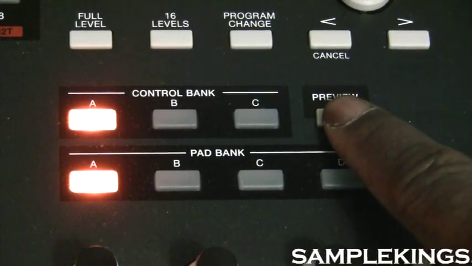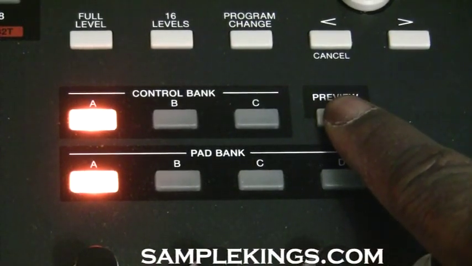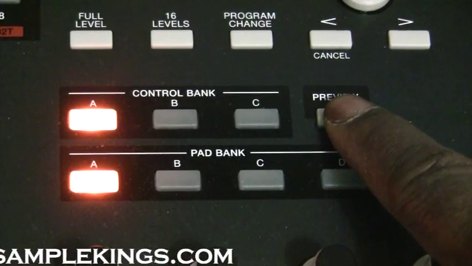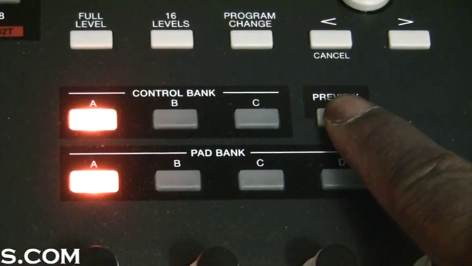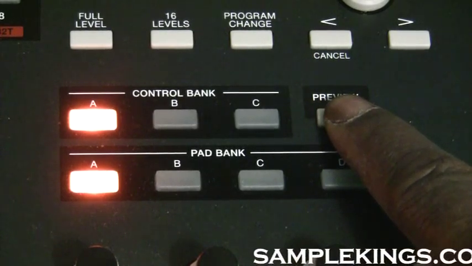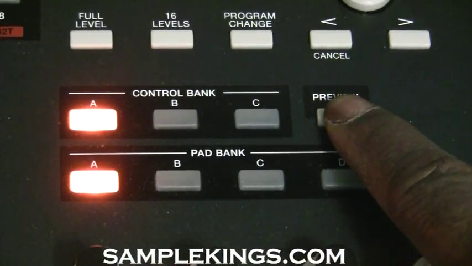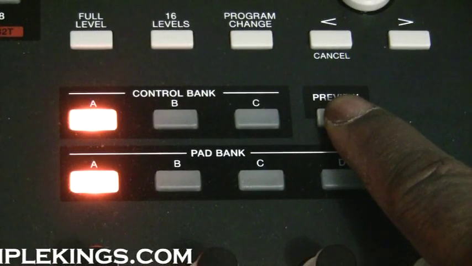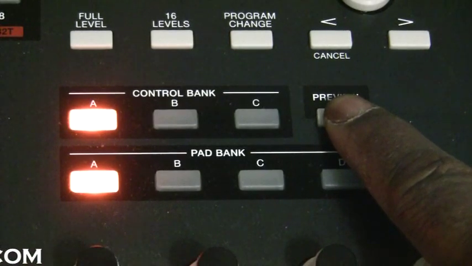So holding down the preview button allows you to view the original value of, let's say, the fader. I know the original value. Then I can adjust the physical position of the fader as necessary before it transmits the value. So I'm going to put that fader right to where it's at.